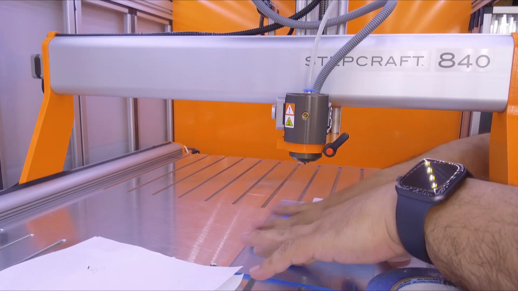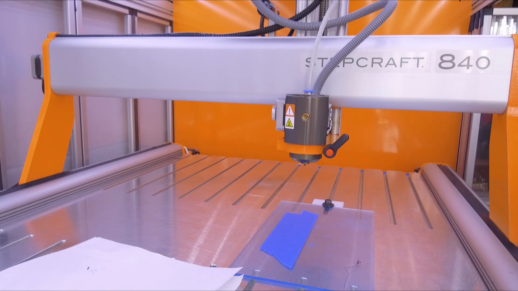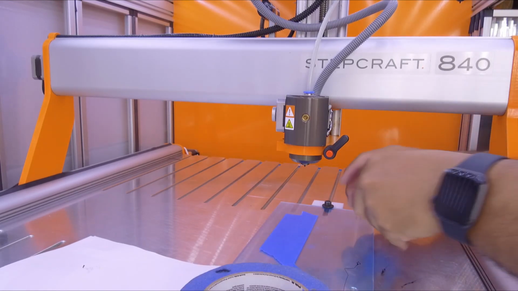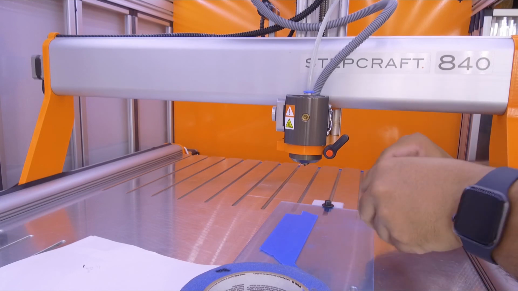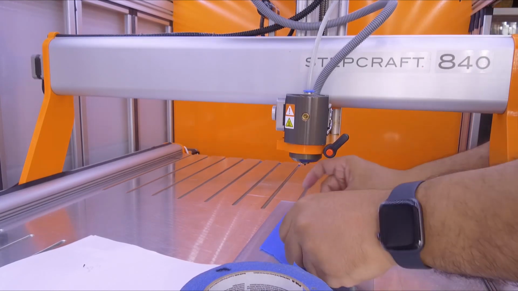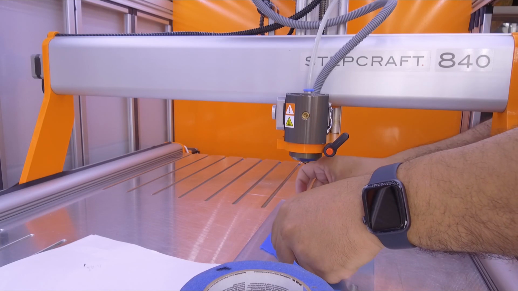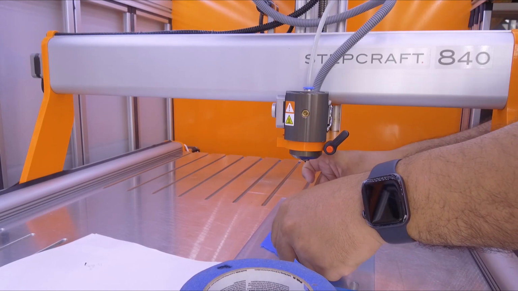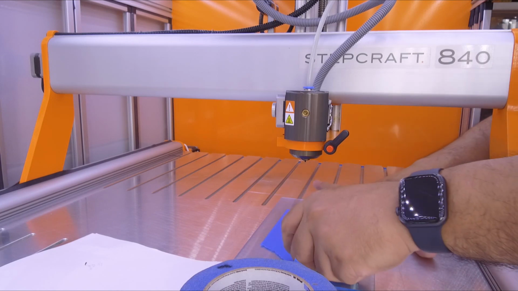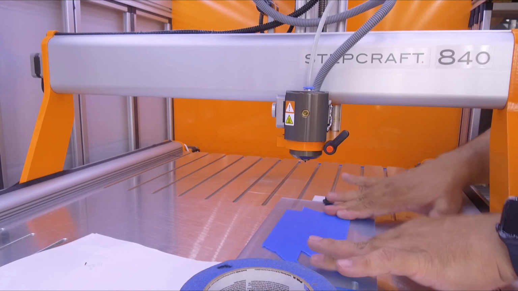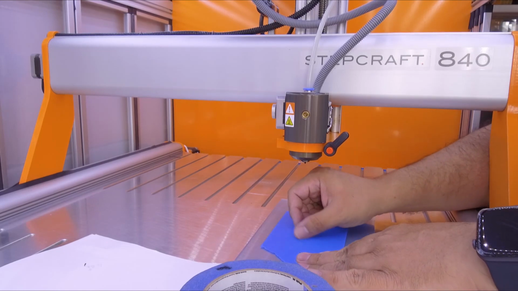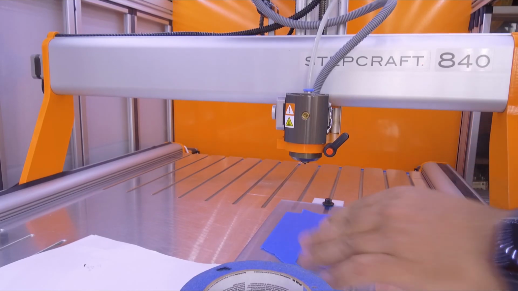So this is one, and this is the second. Okay, perfect. Now I have my surface ready to print.